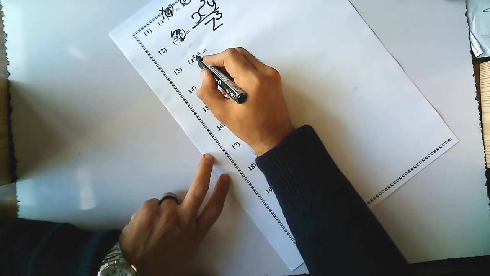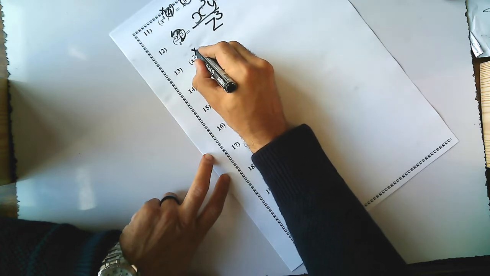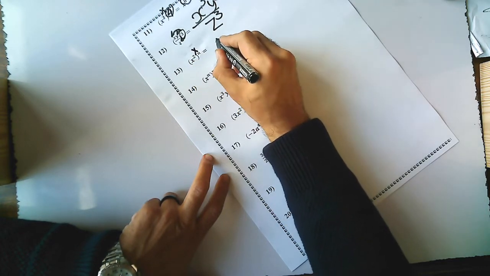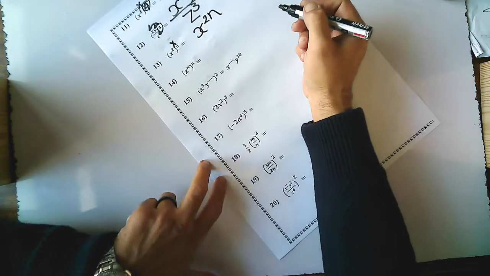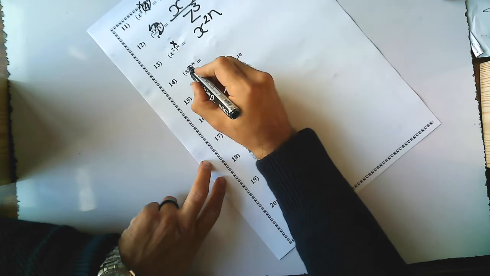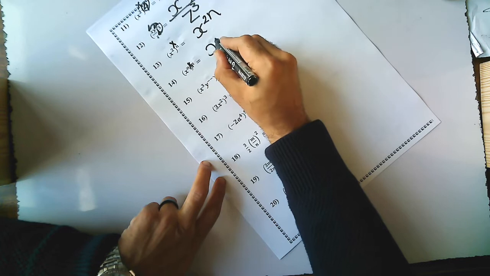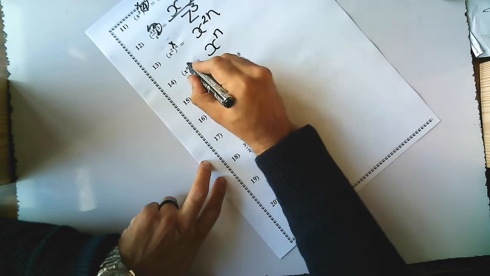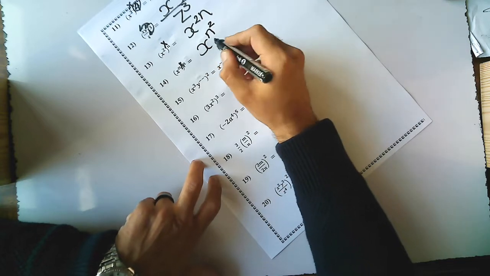x power 2 all to the power n. We will multiply the two powers, so it will be x to the power 2n. x power n all to the power n means we multiply these two powers, so it will be x to the power n times n, which means n power 2. x to the power n power 2.